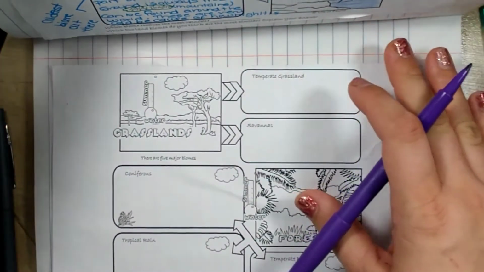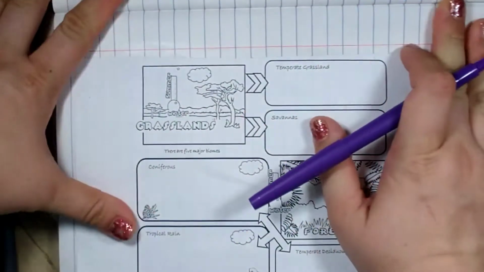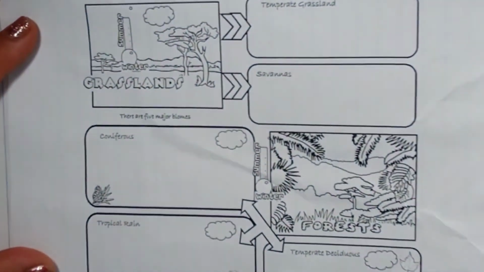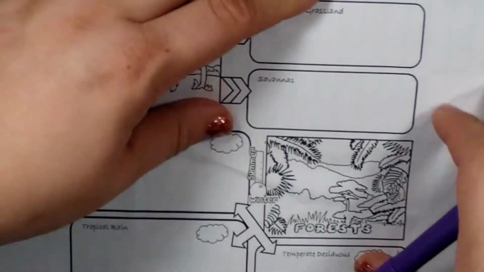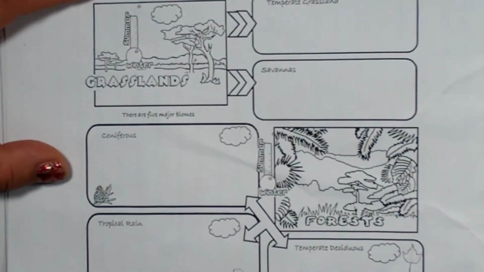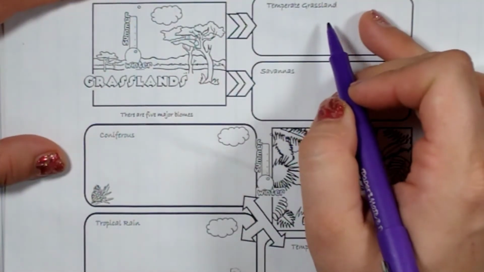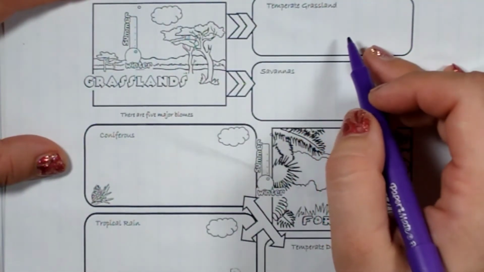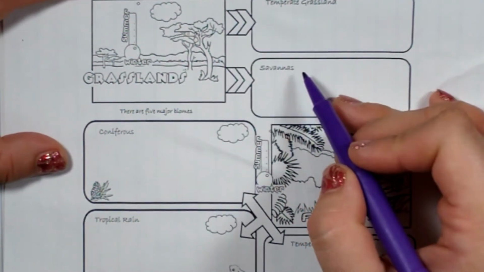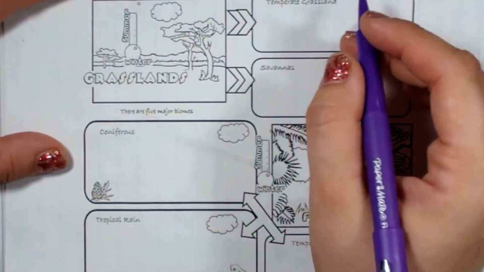I am going to go to the next page. Actually, I'm going to flip that over there. Okay, so the next thing that we're going to be focusing on are grasslands. Now there are two different kinds of grasslands. We have the temperate grassland and we have the savannas. So the difference between the temperate grassland and the savannas is that the grassland does not support trees as much. It is mostly just grass and types of grass. Savannas have a mixture of different kinds of trees and plants and shrubs.